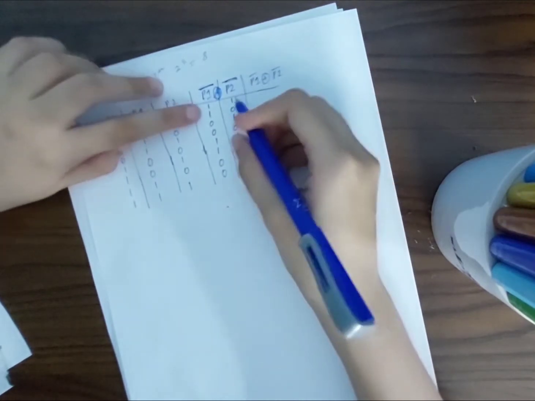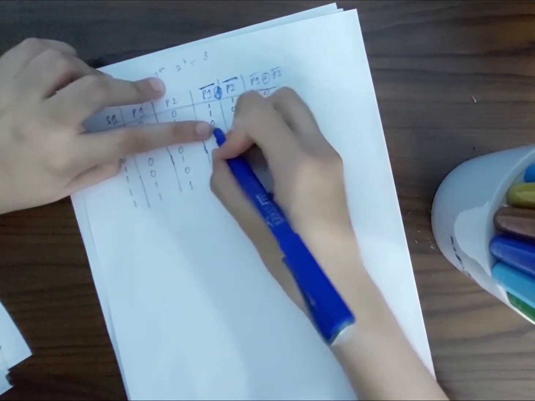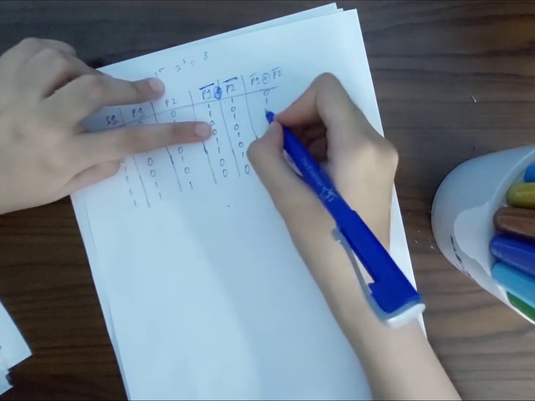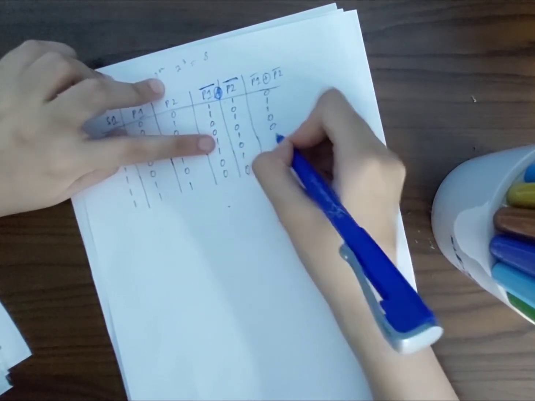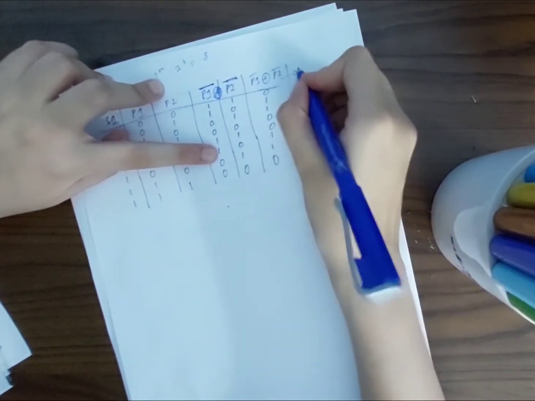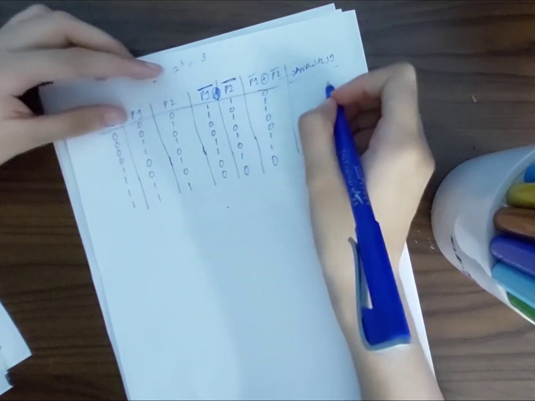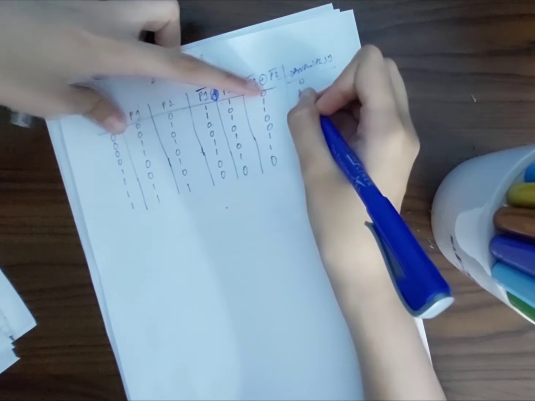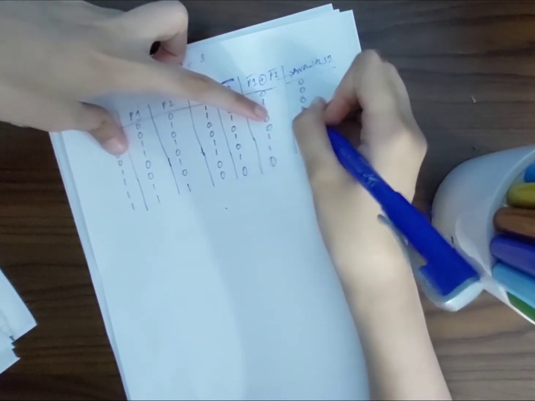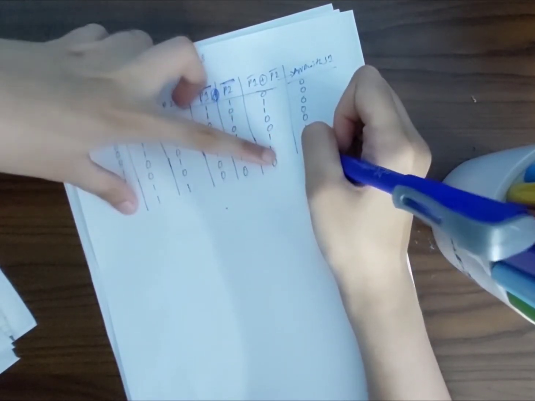Now when you XOR these both, same is 0, opposite is 1. So this is opposite 1, same 0, opposite 1, and same 0. When I AND this with your S1, what does it give me? Let's see. 0 zeros are 0, 0 ones are 0, 0 ones are 0, 0 zeros are 0, 0 zeros are 0, 1 ones are 1, 1 ones are 1, 1 zeros are 0.